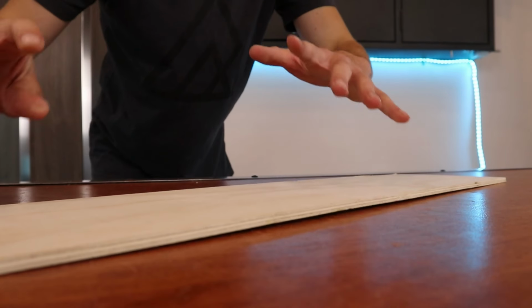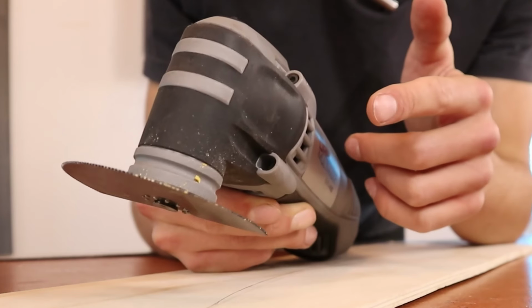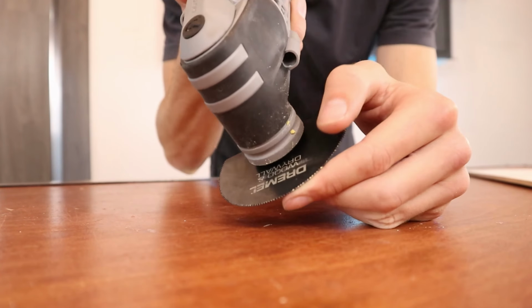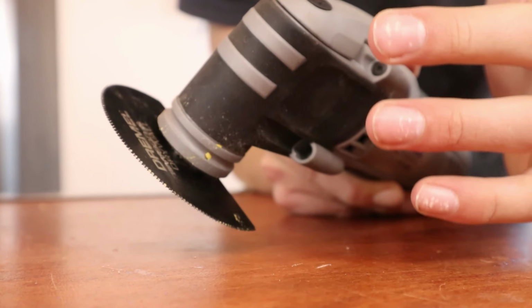The line is now on the side panel. I'm gonna cut this out and then trace the exact same thing onto another piece of wood. This is a new tool I got. It's made by Dremel and you can see there's this kind of weird shaped blade on it. The entire thing vibrates so much it can just cut right through stuff.